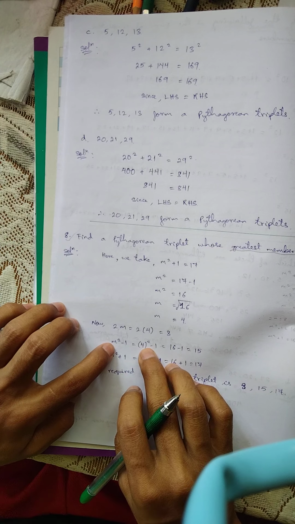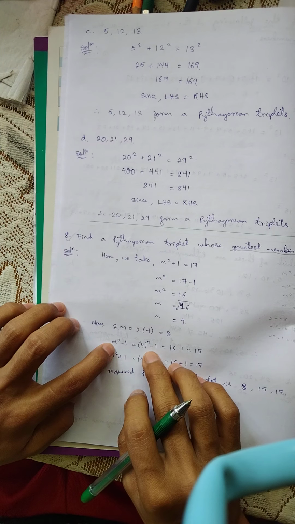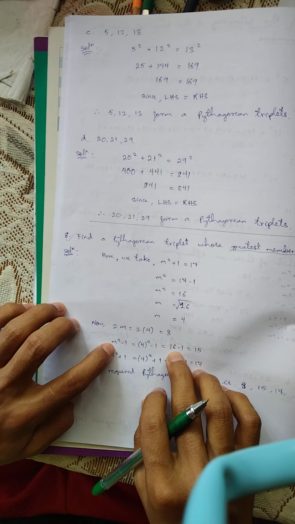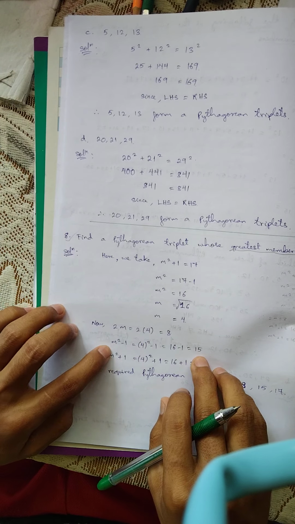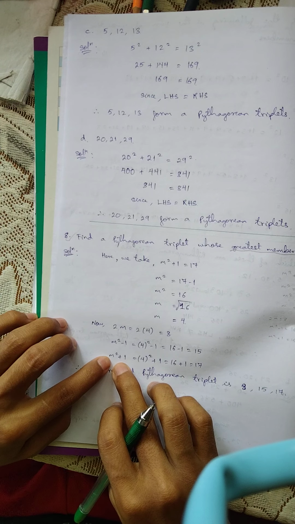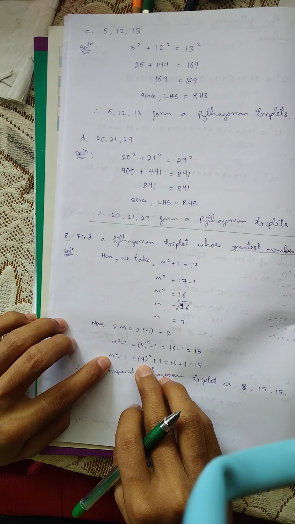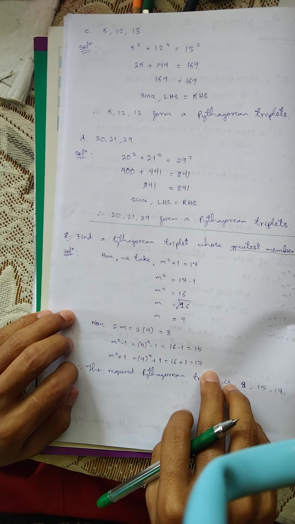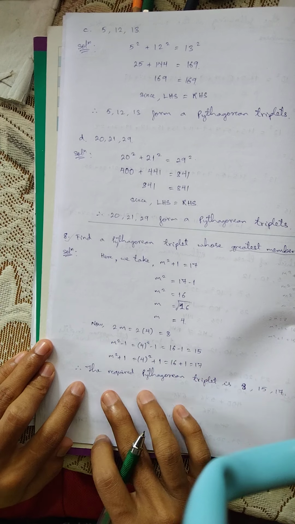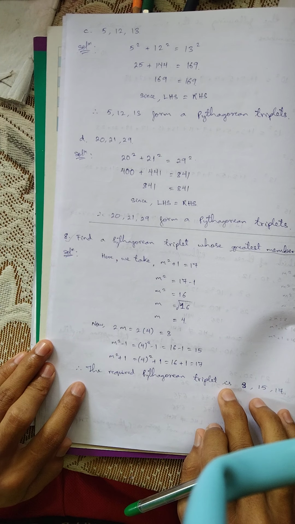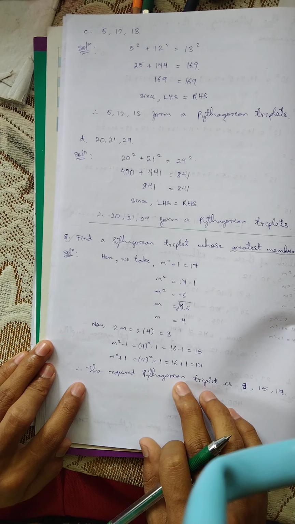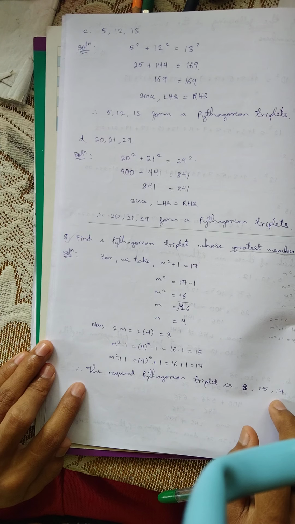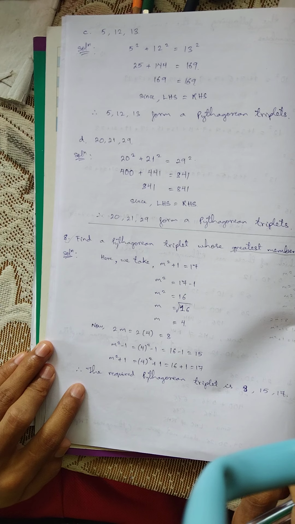When you substitute for m, please put it in a bracket, so that in the next step you multiply 4 twice, and you'll get 16 minus 1, and after you subtract, you get 15. The same thing with m squared plus 1: in place of m you put 4, so 4 squared plus 1 equals 16 plus 1, you get 17. So these are all the Pythagorean triplets. Therefore the required Pythagorean triplet is 8, 15 and 17, where 17 is given from the question.